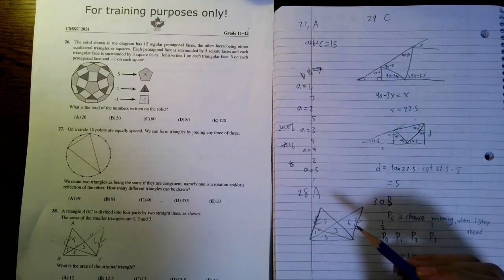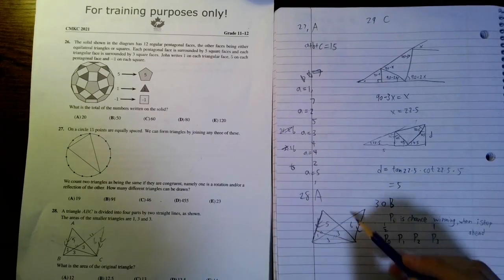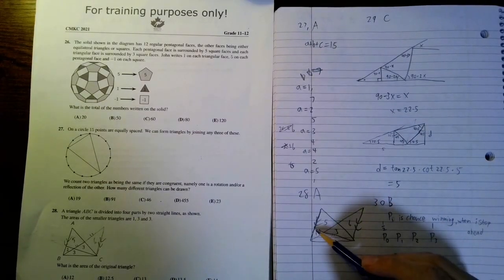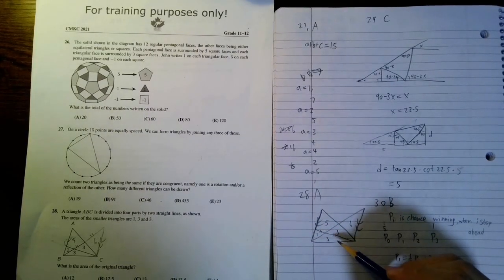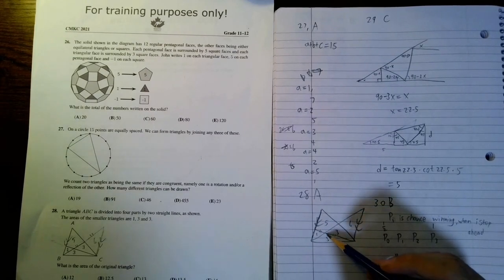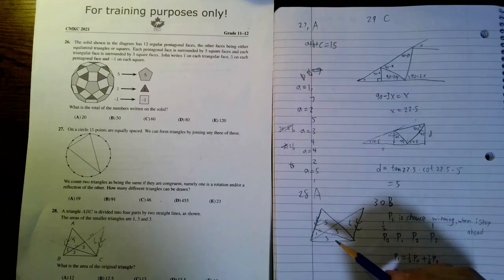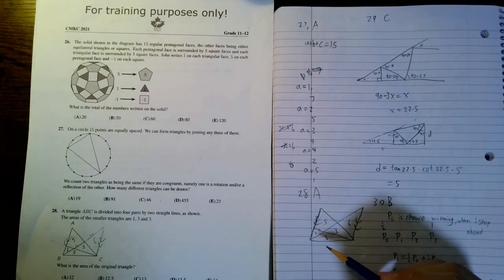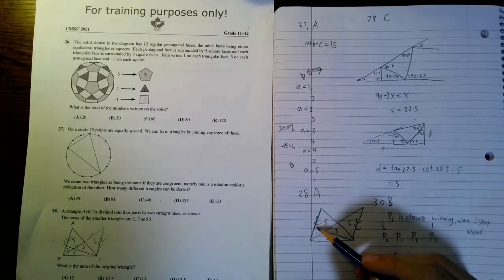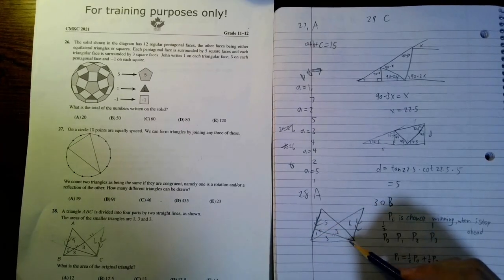And question 28. So first, here we construct the parallel line, and the ratio of this part and this part is 1 over 1, 2, 3, because they have the same height, just different bases, and based on the ratio of the size here, the bases must have a ratio of 1, 2, 3.